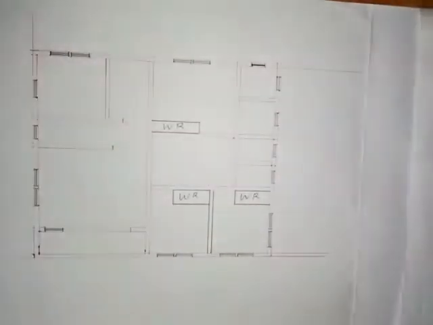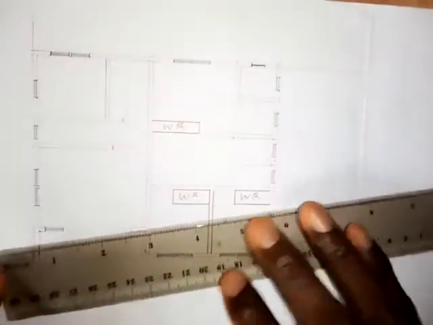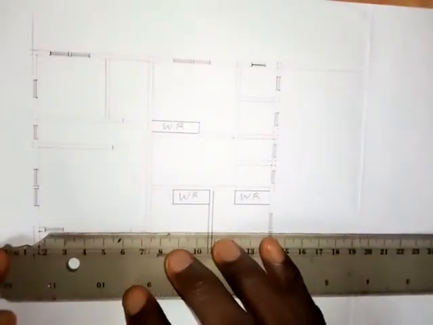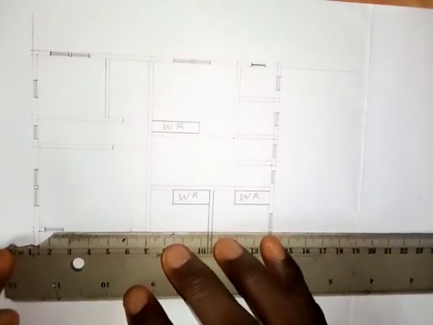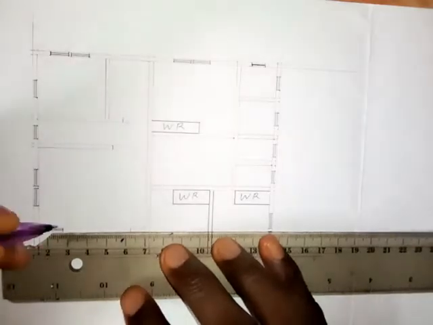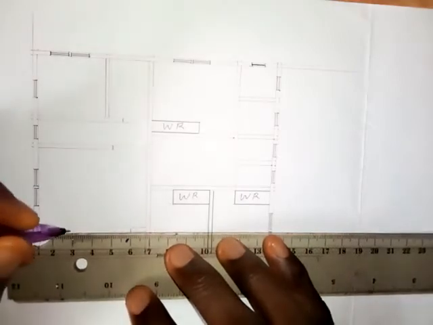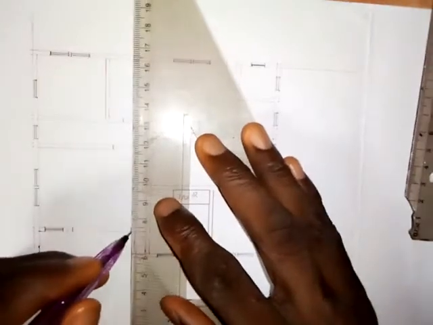So let me position D1 first, which is the entrance door. But we are told that that door is aluminum sliding type, so let me show you what we mean by that. The dimension is 30 millimeters. So this is 30. I'm going to draw a line here. Then I've drawn a line here already.